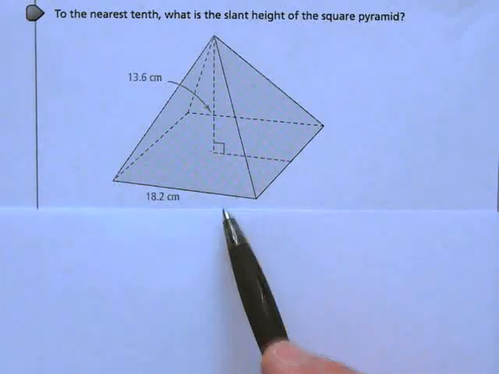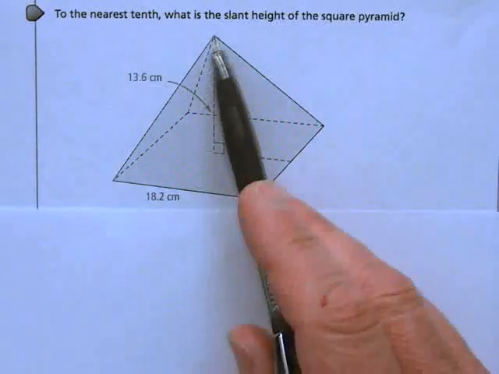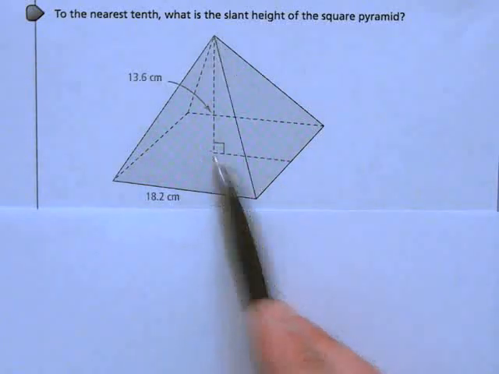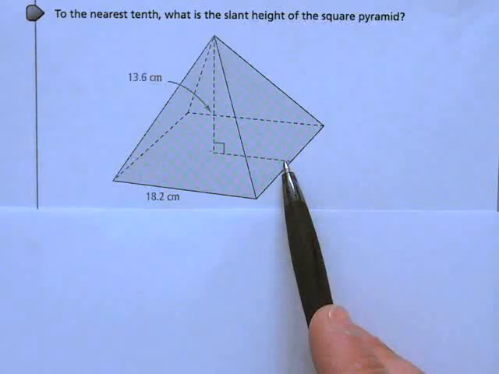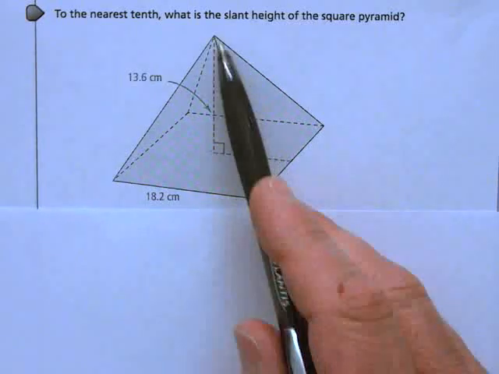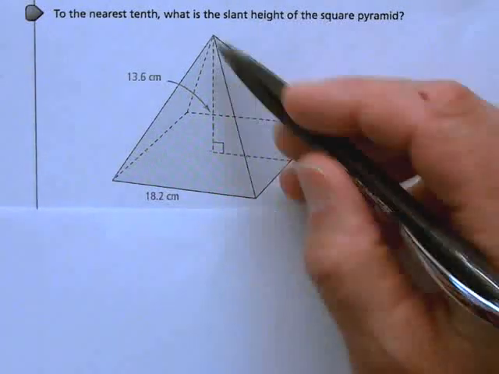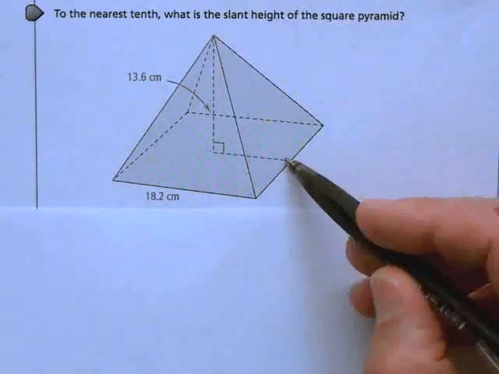We'll get back to that in a moment. But you can see that from the vertex of the pyramid to the center of the square base to the middle of one of the triangular faces, and then the slant height would form a right triangle. All right, so we're asked to find the slant height. And the slant height would be this from here to here.